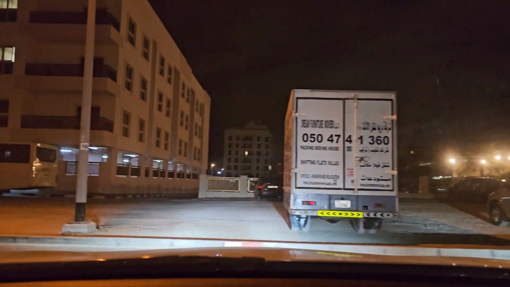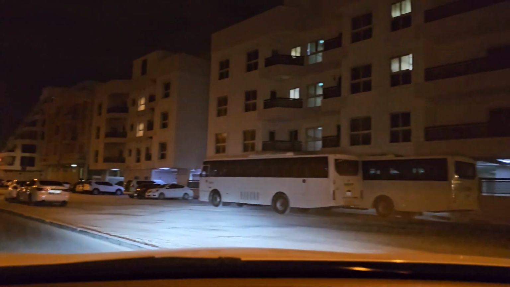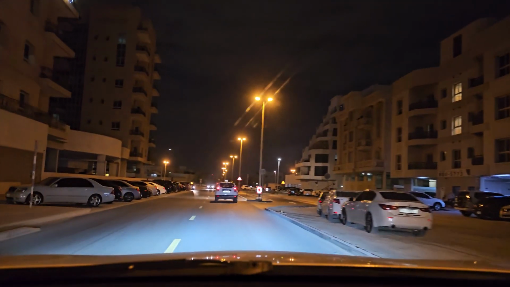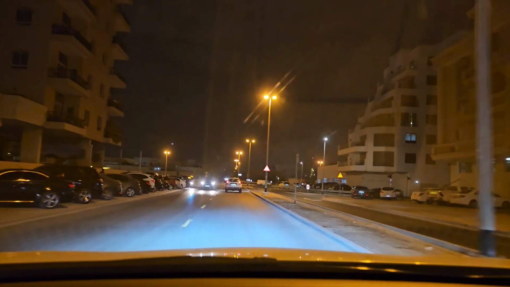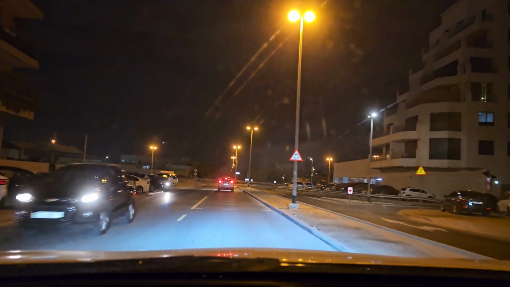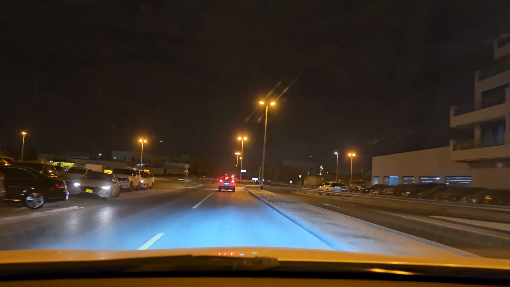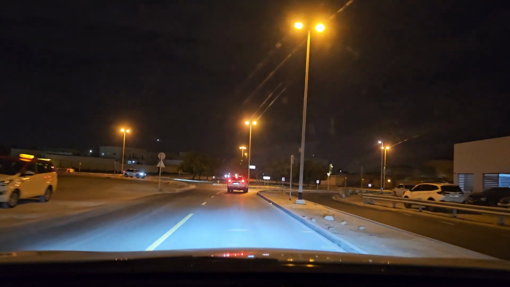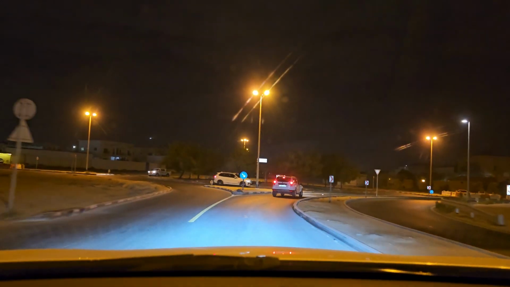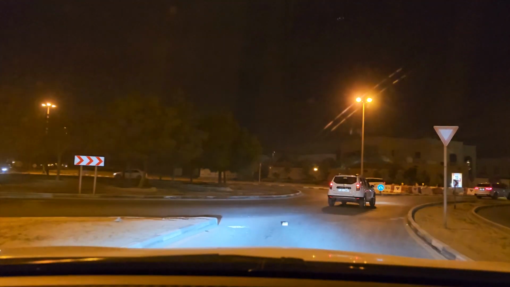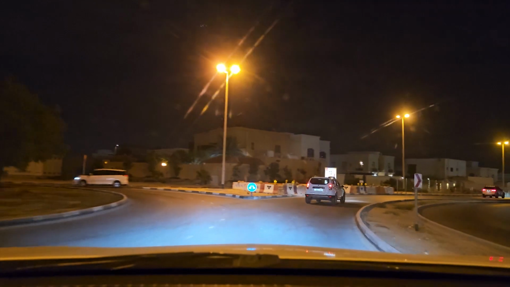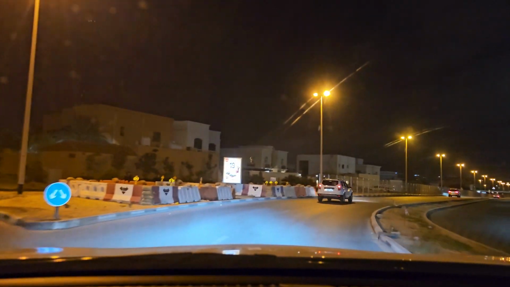So basically we are leaving now from the Dubai area, closer to the airport. This area is called Al Warqa, and we will be heading towards Abu Dhabi, and our aim would be to reach Abu Dhabi airport, because we are going to receive some of our family friends.